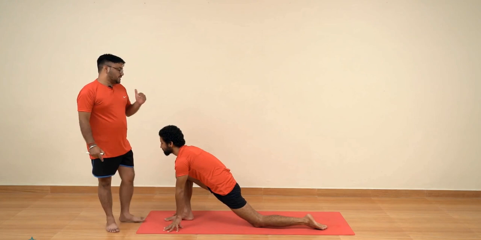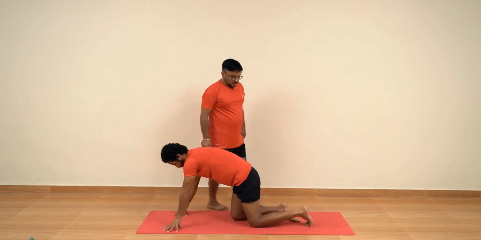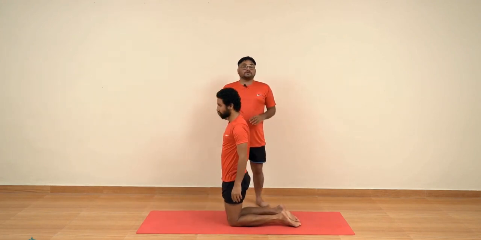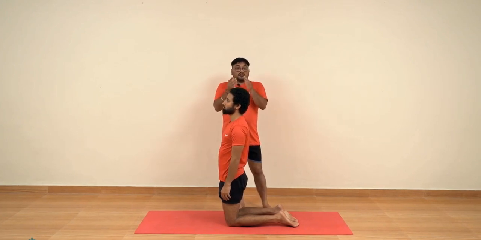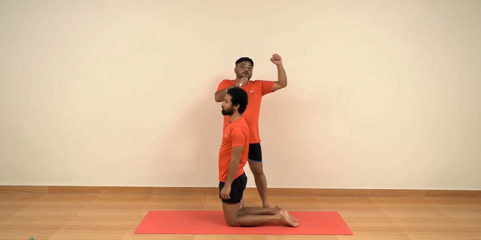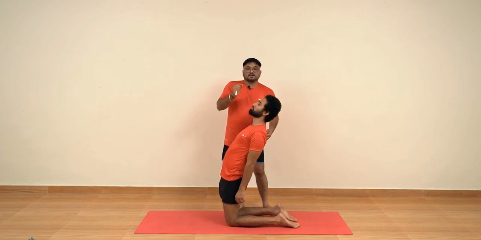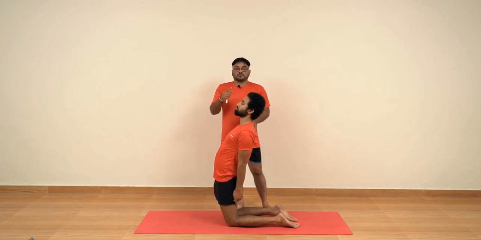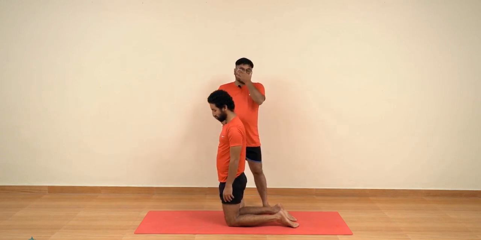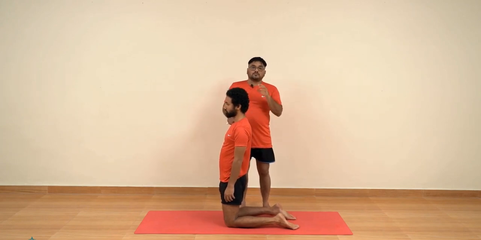So now can you come to your knees please? On your knees, kneeling position. If the person has a problem with backward bending, because if the iliopsoas is tight, it won't allow the muscle to lengthen, right? If backward bending is the challenge, you must check the tightness of the iliopsoas. Most people who have more sitting jobs or standing jobs, the iliopsoas over-contracts and gets more tight.